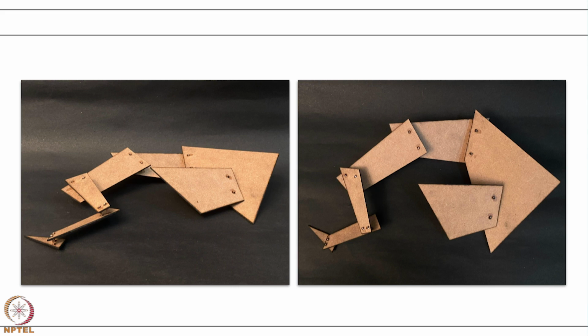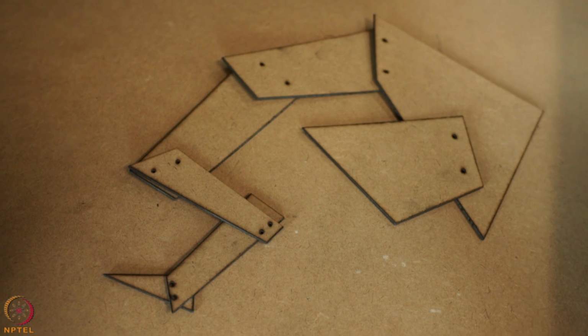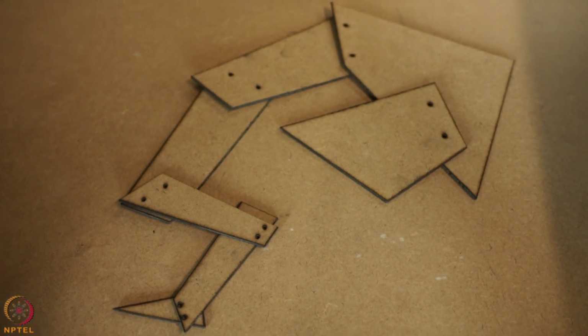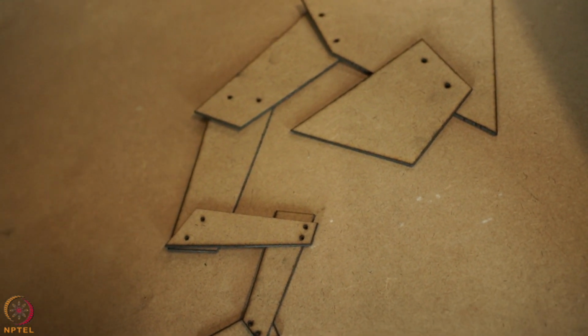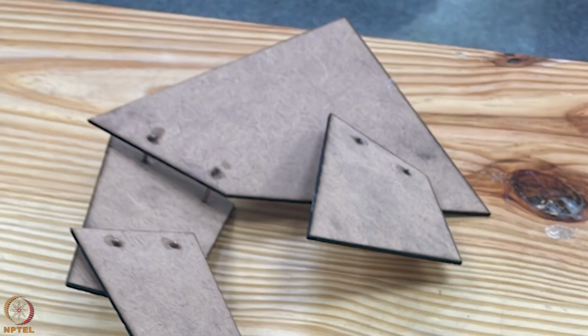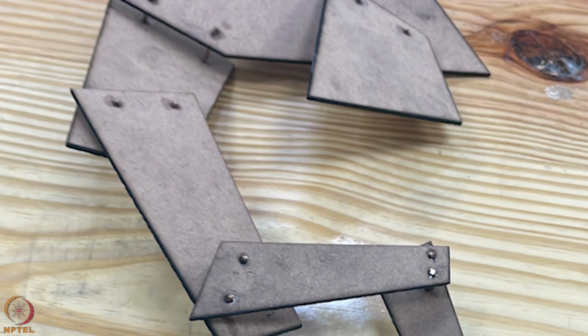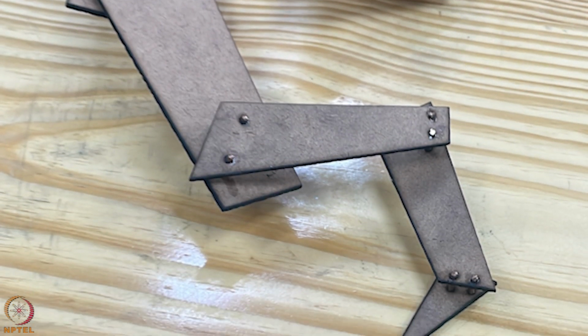This is the top view of the snake, and this is the side view. From the top view, we can see it's kind of plain. It looks like it's in one plane. But when you see it from the side, you can see there's a little bit of inclination and angle to each and every plate.